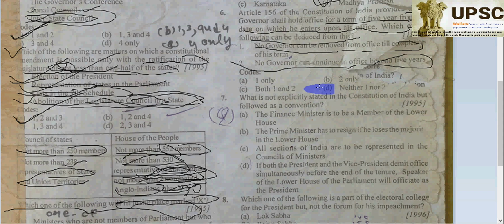As we know, both are incorrect. Why? Because Article 156(1) provides that the governor shall hold office during the pleasure of the president, and therefore can be removed from office by the president at any time.